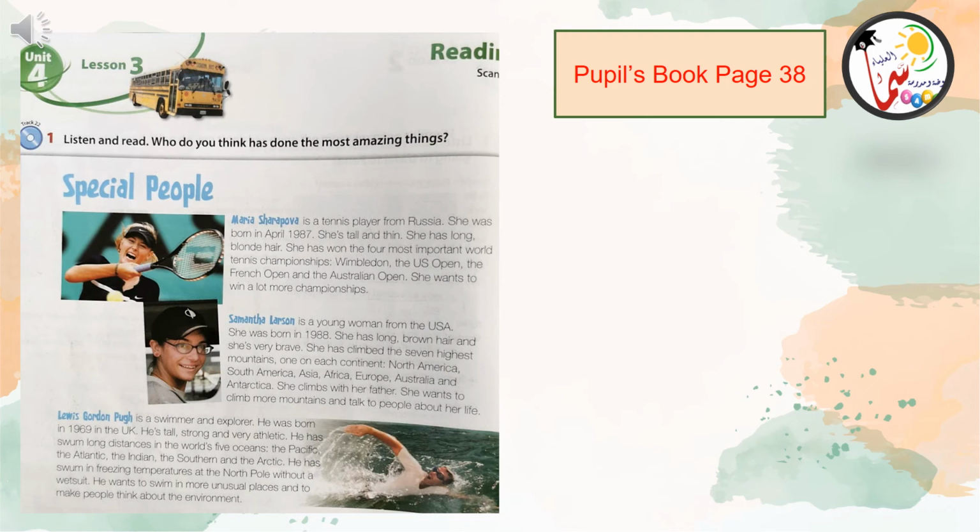Special people. Maria Sharapova is a tennis player from Russia. She was born in April 1987. She's tall and thin. She has long blonde hair. She has won the 4 most important World Tennis Championships: Wimbledon, the US Open, the French Open, and the Australian Open. She wants to win a lot more championships.